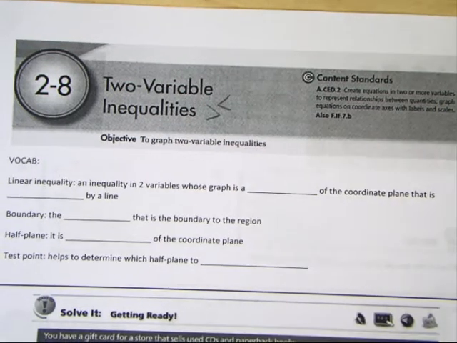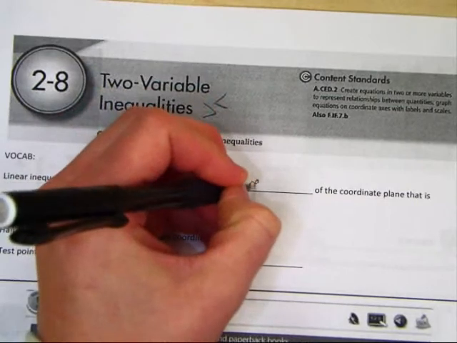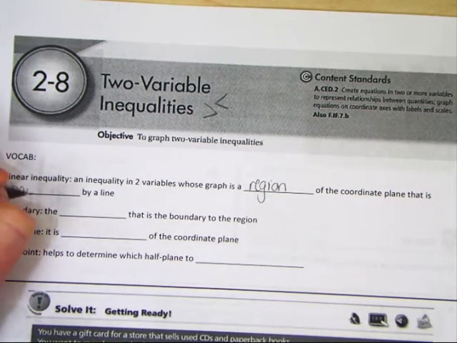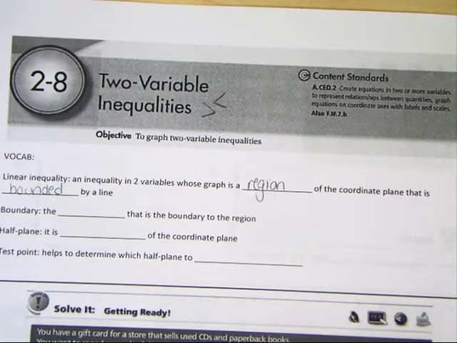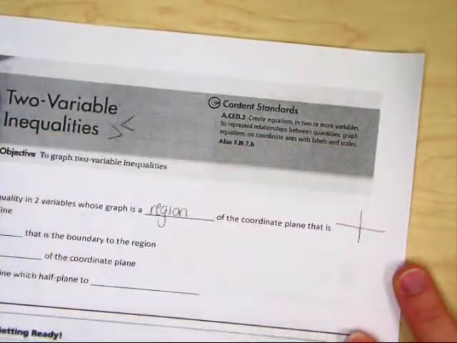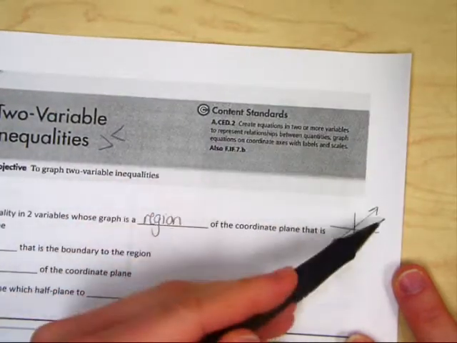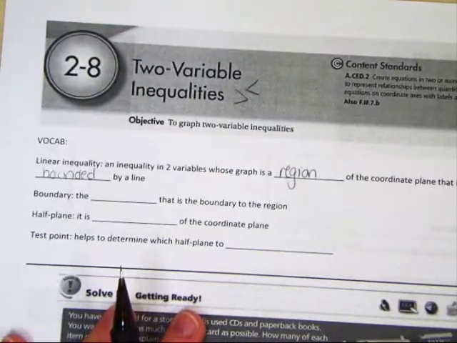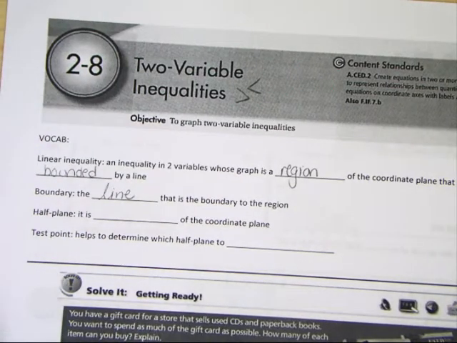A linear inequality is an inequality with two variables whose graph is what we call a region. R-E-G-I-O-N, a region of the coordinate plane that is bounded by a line. Okay, now maybe you're a picture person. If we have an XY chart, in other words, it would be a line, and either above or below the line would be shaded. Okay, so that's what I mean. That's in two variables, x and y. The boundary is the line. That's the boundary to the region.